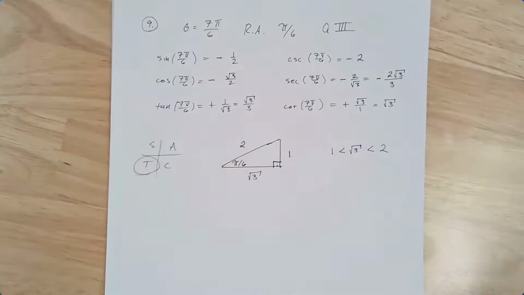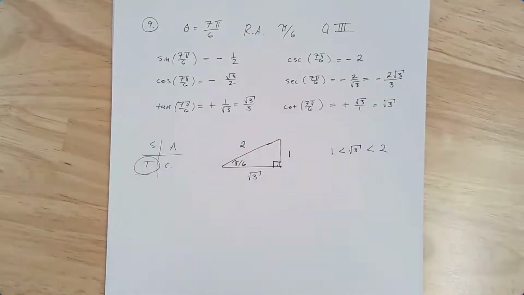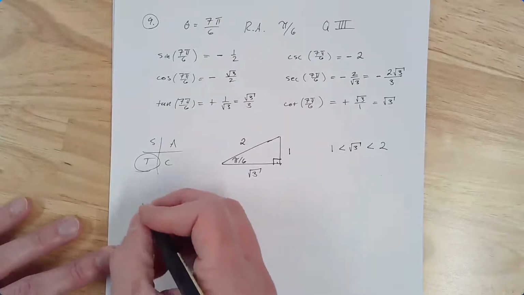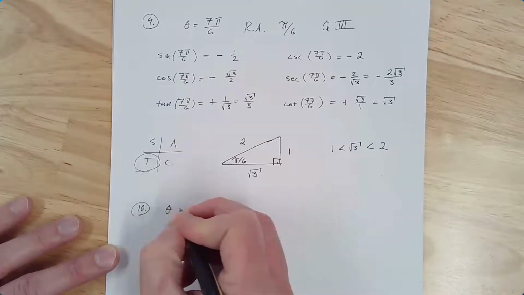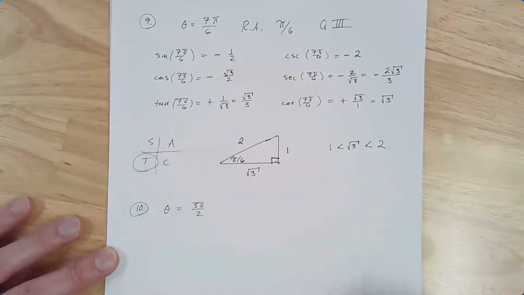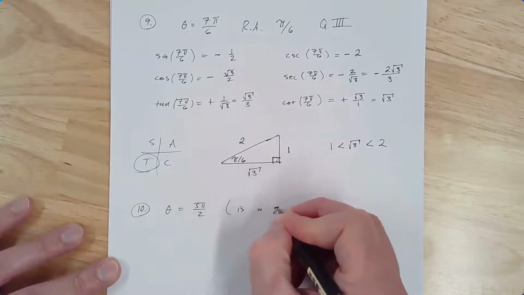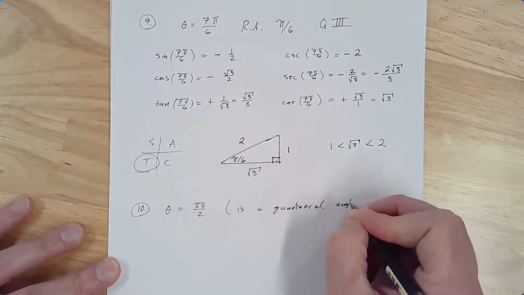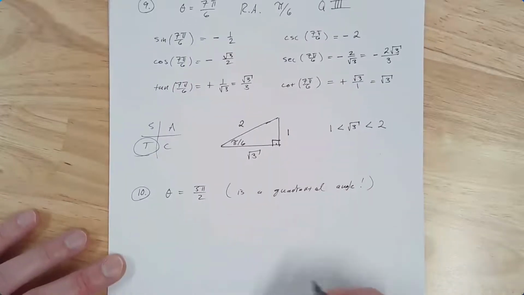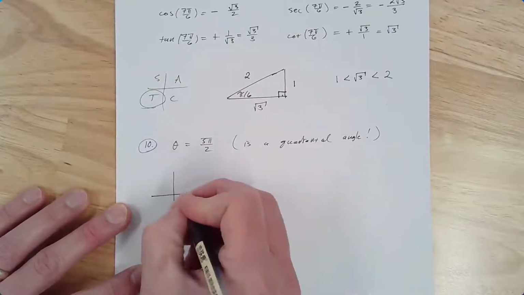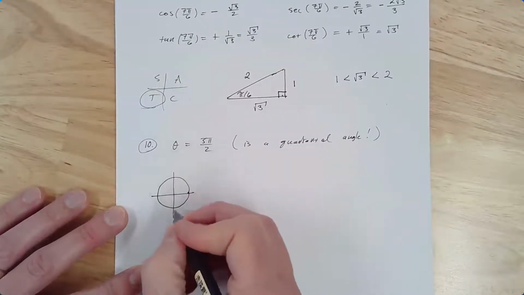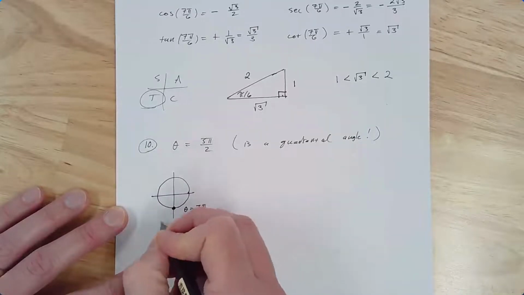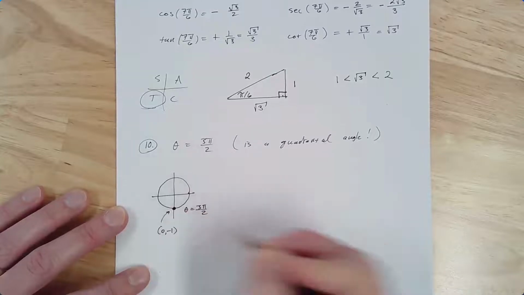So when your angle has a reference angle, this is the way I would encourage you to do it. But if your angle is a quadrantal angle, like 3 pi/2, and a quadrantal angle is just an angle that ends on one of the axes, then I would draw a little unit circle. Like, okay, 3 pi/2 is that angle down there. And the point there is the point 0, -1.